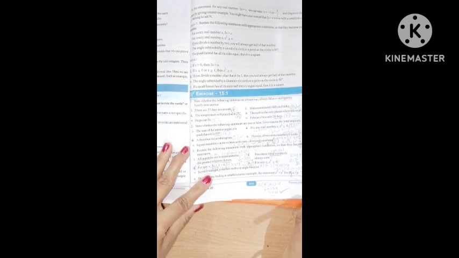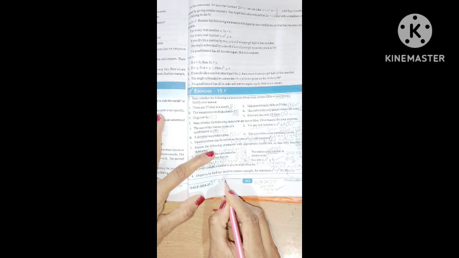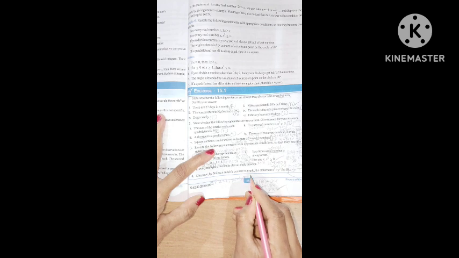Next one, the fourth one. For any x, x cube is greater than or equal to 0. This statement, is it true or false? First check it. Let us take the x values. If x equals 1, and x equal to minus 1, x equals 2.